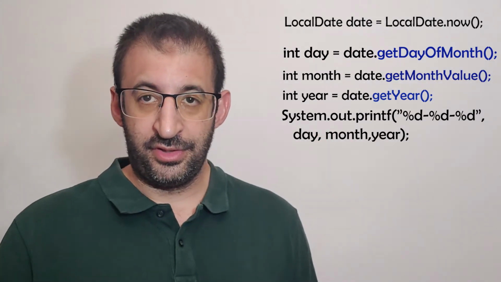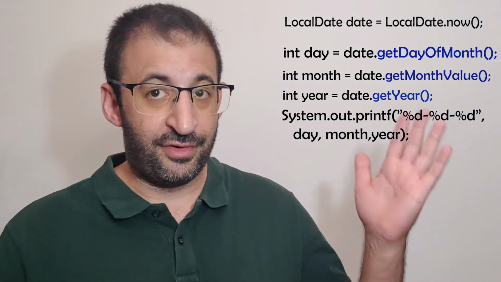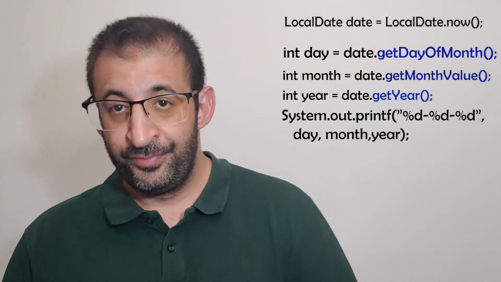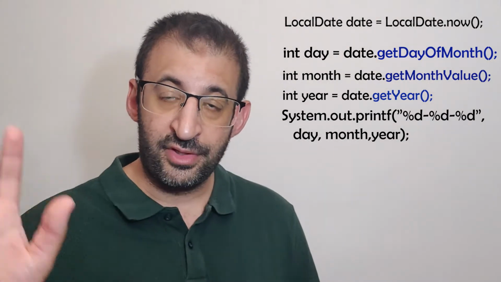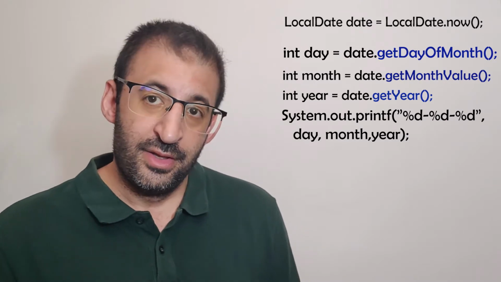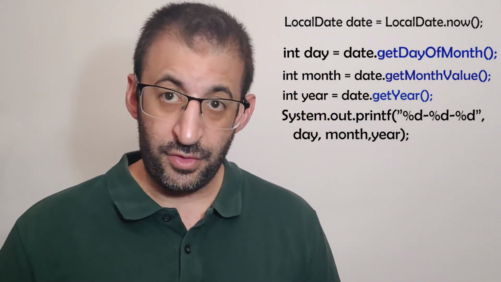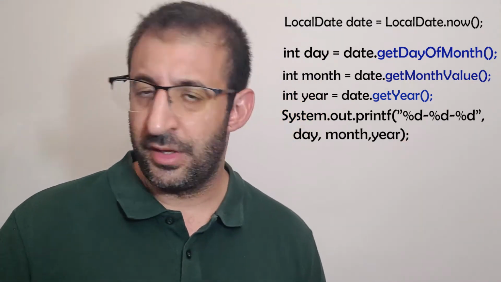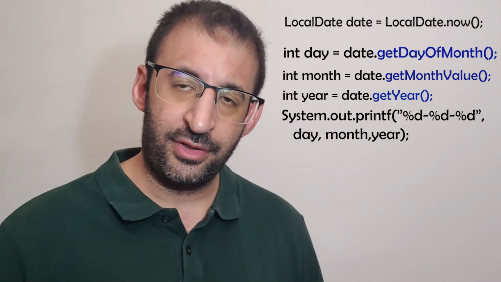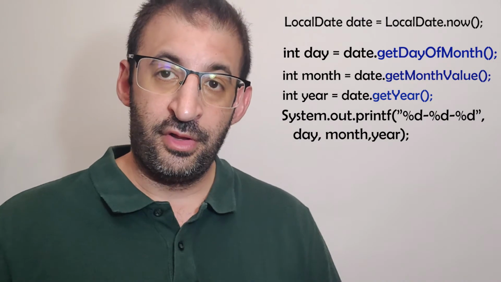So I put different parameters: %d, %d again, and %d for the day, month, and year. And I put day, month, and year. Now, if I execute this program, I get the format that I want. So I will go to the computer to execute this simple program to get our day, month and year, and we come back to continue with the time.